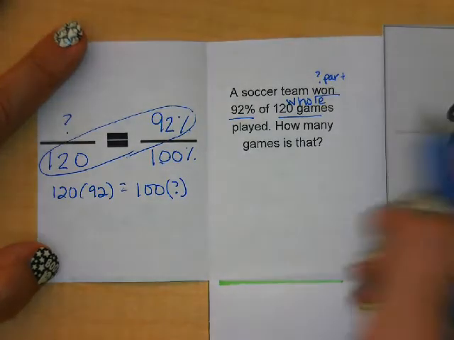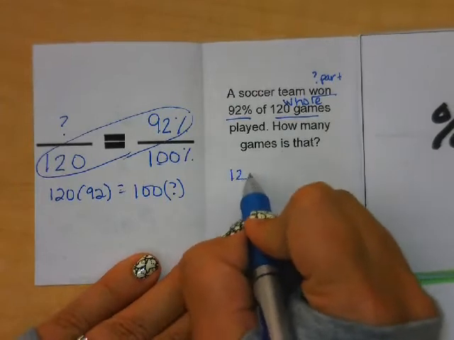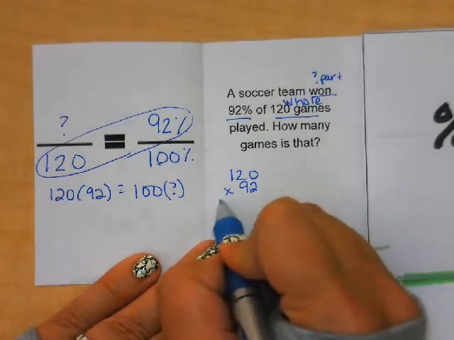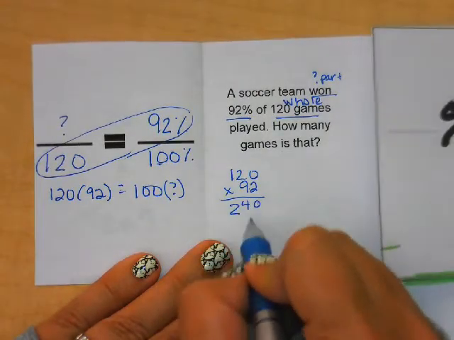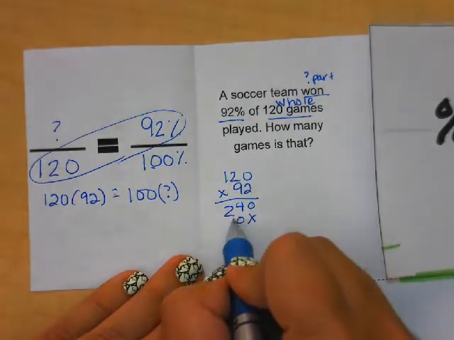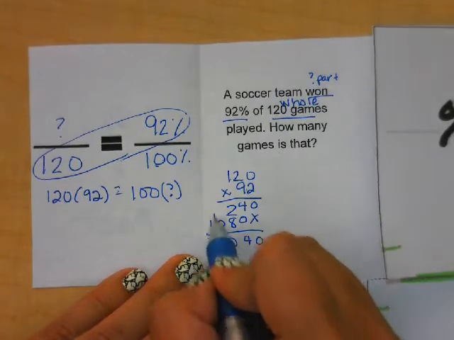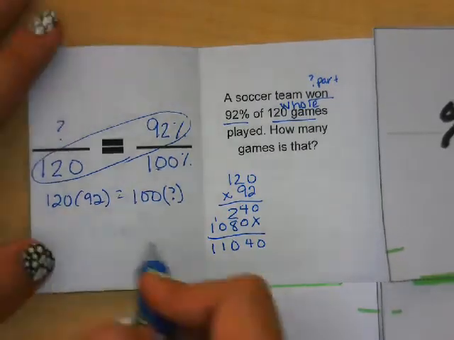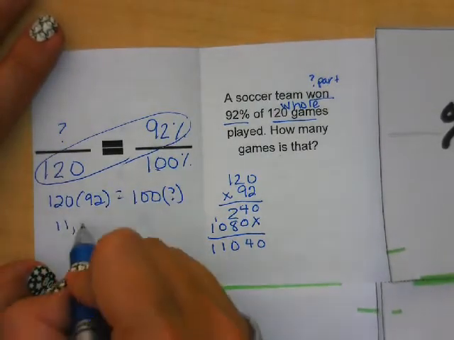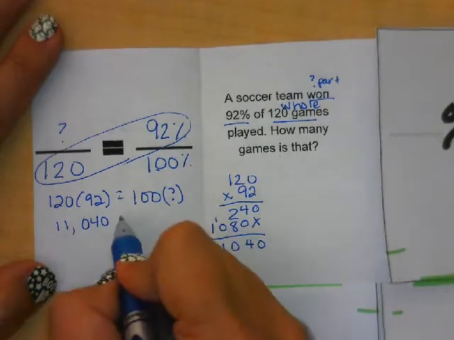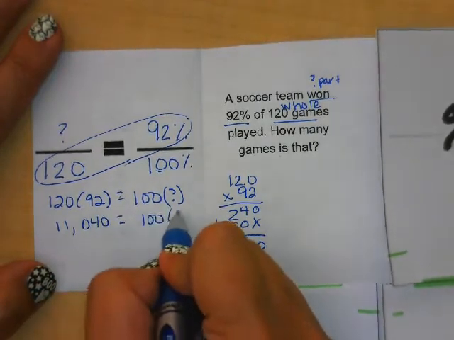I've got some space over here, so I'm going to write 120 times 92: 0, 4, 2, don't forget your placeholder, 0, 18, 10, 0, 4, 10, 1, and 1. So I have 11,040 on my left-hand side is equal to 100 times something.